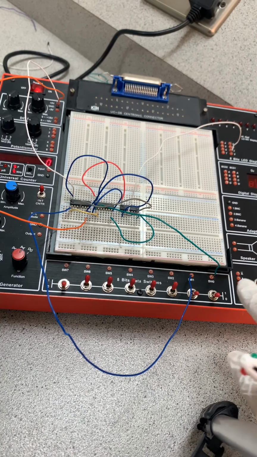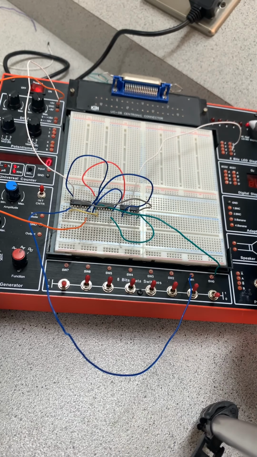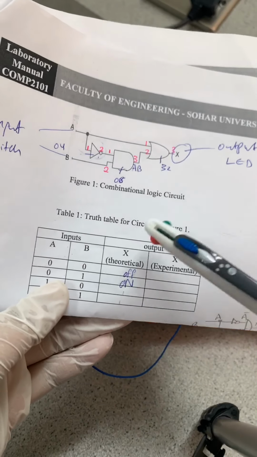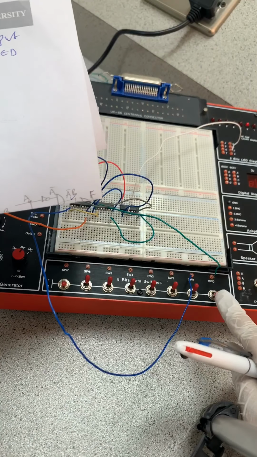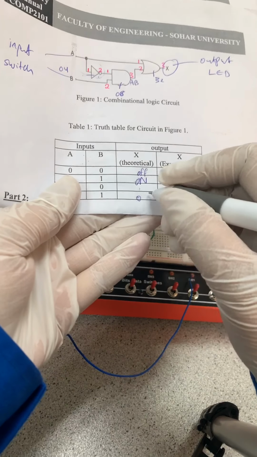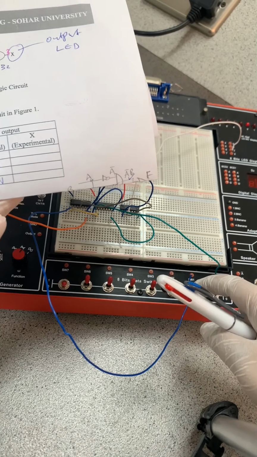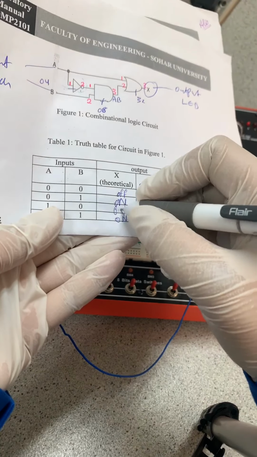Let's go to the next, which is 0 and 1. So A is 0 and B is 1. LED number 2, it will be what? On. Understand? So I'm writing the result of on. Of course we can examine also 1 and 1, it will also be on. What I need from you also is 1 and 0, which will also be on.